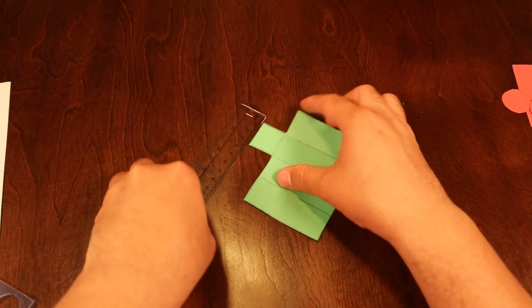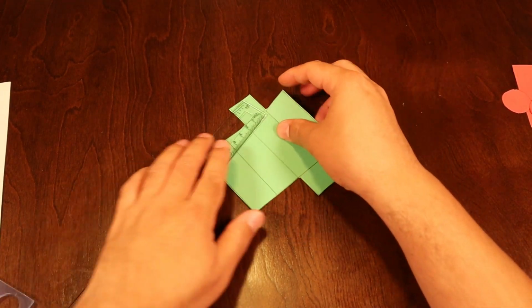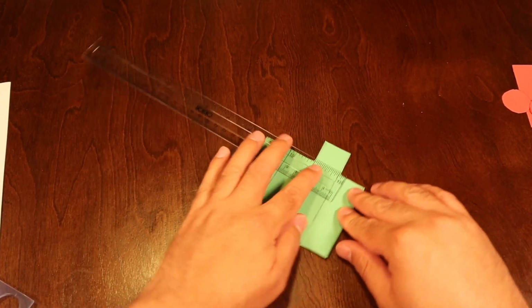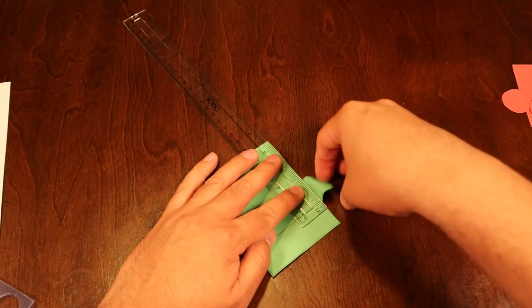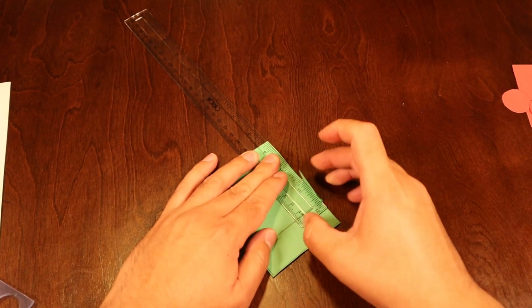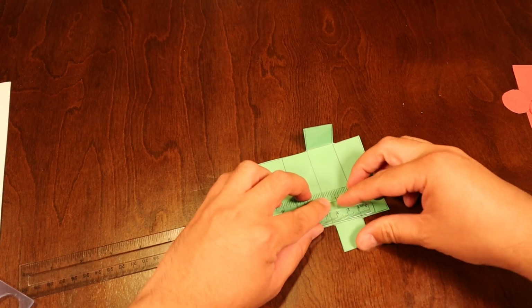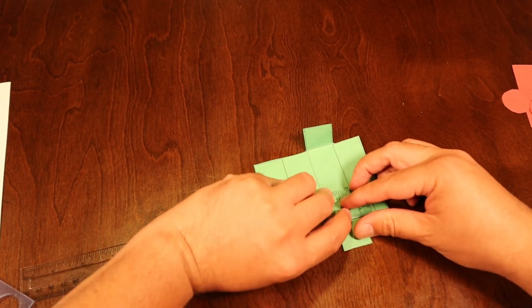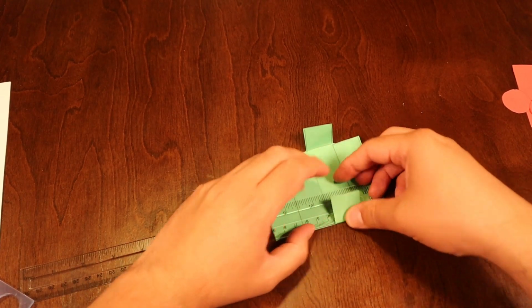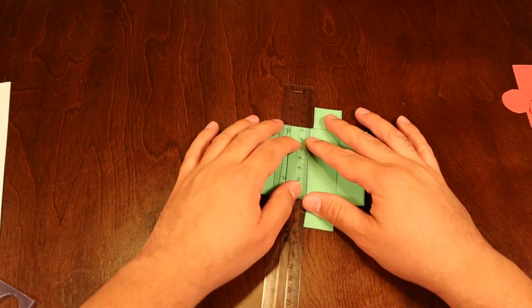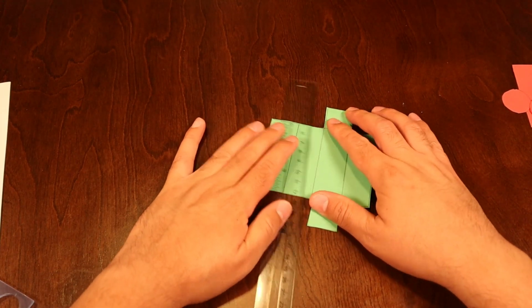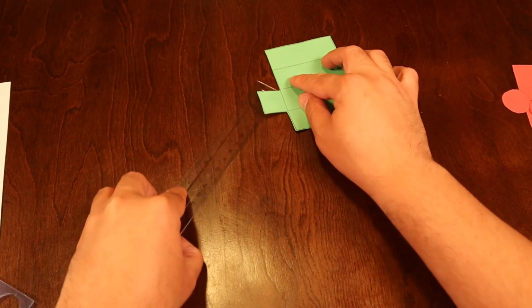Okay. So then we can fold these squares as well. Fold on the lines that are in the inside. Fold. And 2 more folds. So we have here.